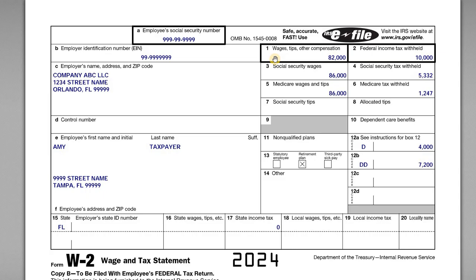So Box 1 wages are what is subject to federal income tax. Boxes 3 and 5 are the wages subject to Social Security and Medicare, respectively. The variance between the 82 and the 86 is related to the Code 12D, $4,000 of 401k deferrals, because with 401k contributions you get a deduction from your gross wages in arriving at Box 1, but you don't get a deduction when you calculate your Social Security and Medicare tax.